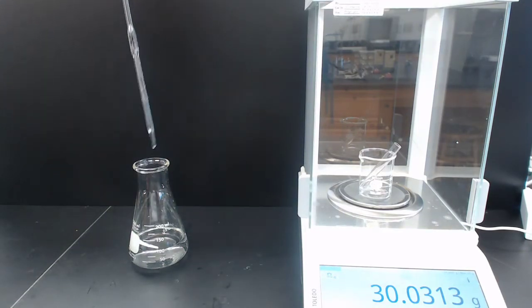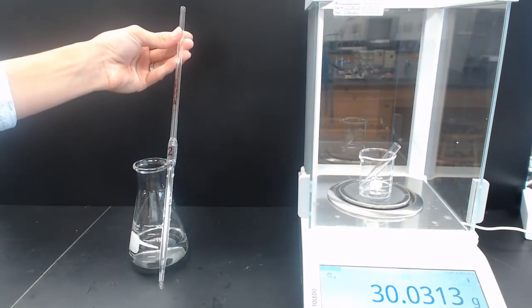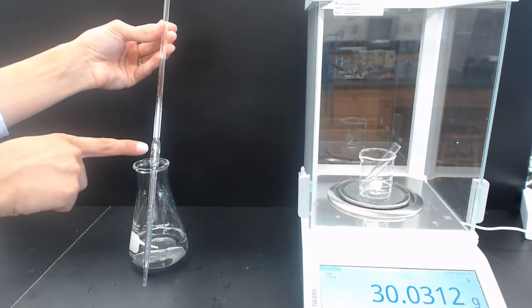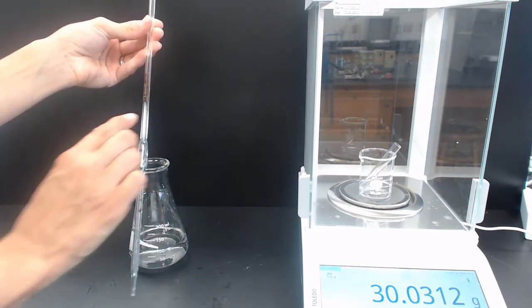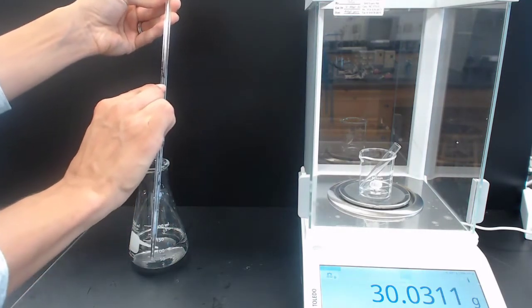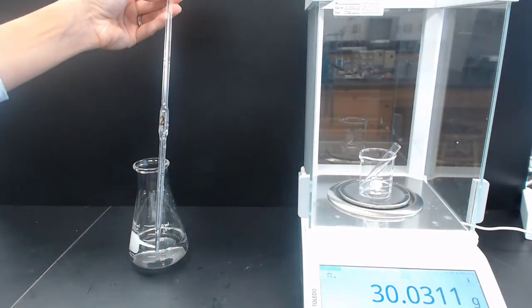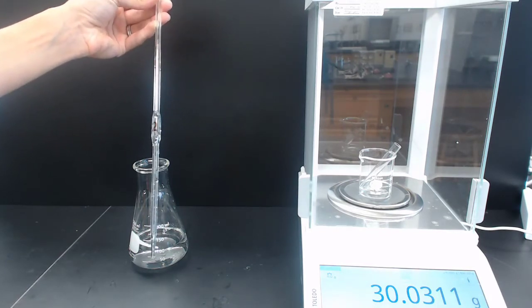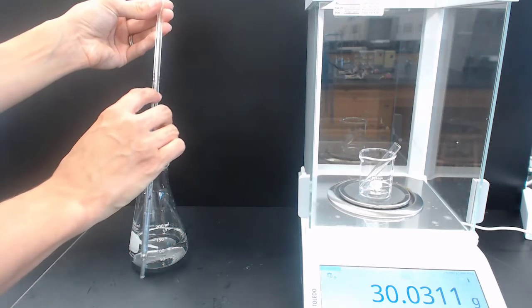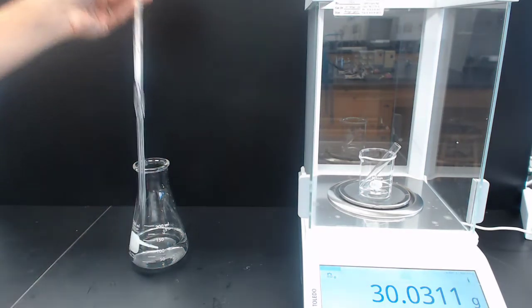So here is what's called a volumetric pipette. It only measures a very specific volume. In this case, it's 2 milliliters. There's a mark on the pipette here that shows the 2.00 milliliter mark. So it's calibrated for a volume of 2.00 when the meniscus is at that line.